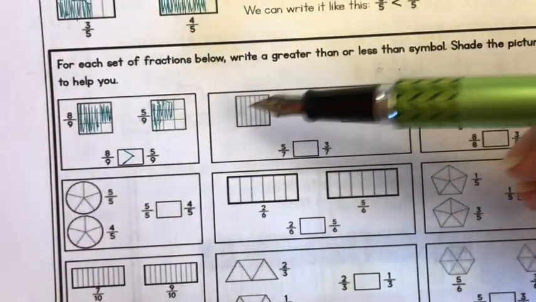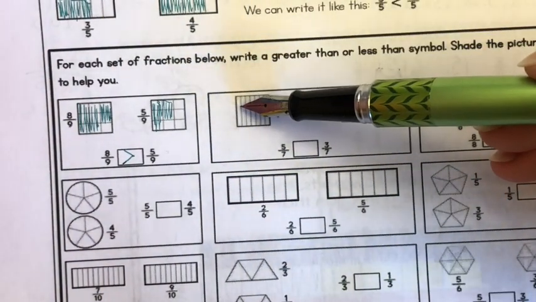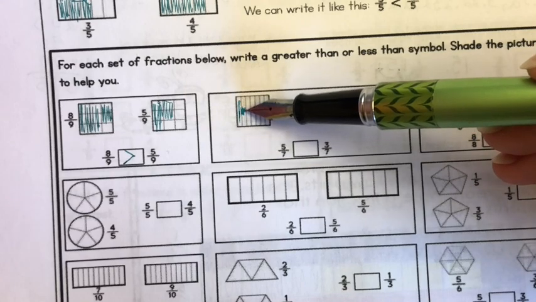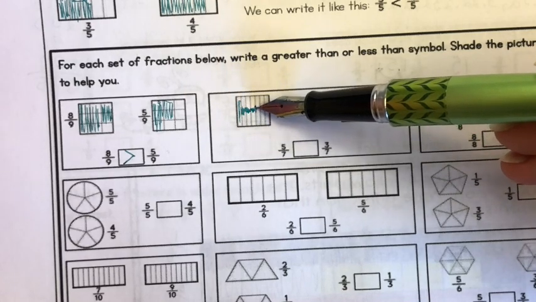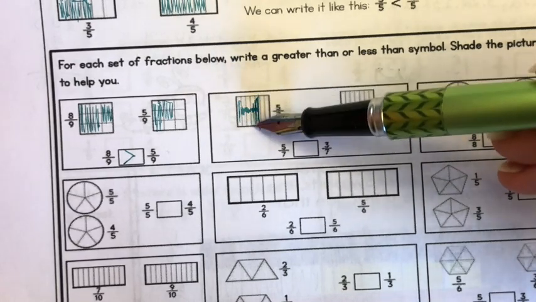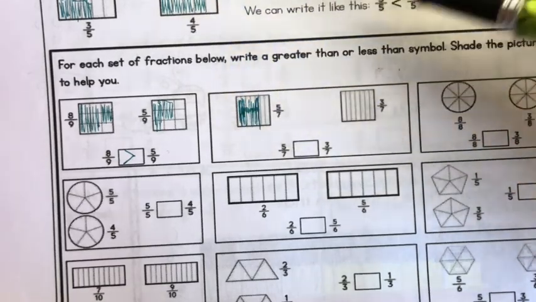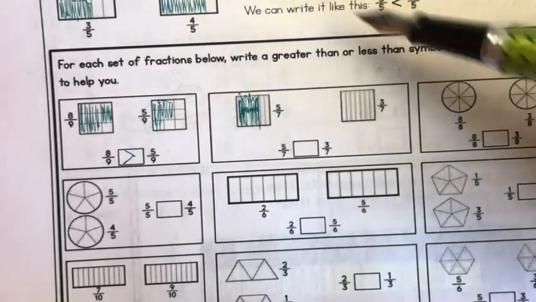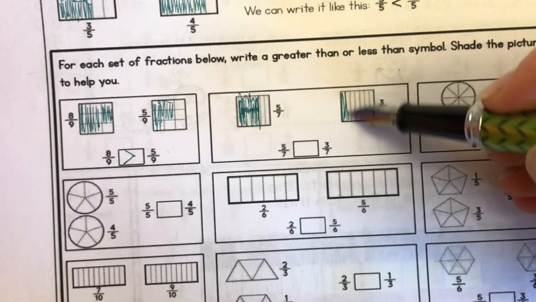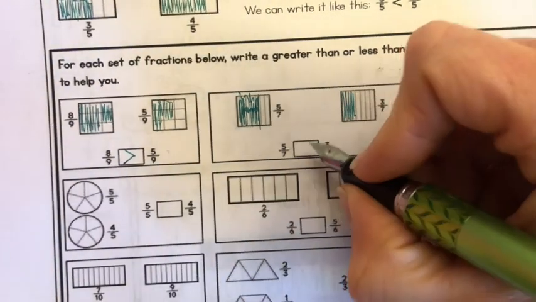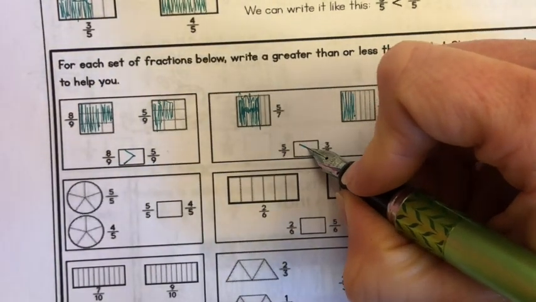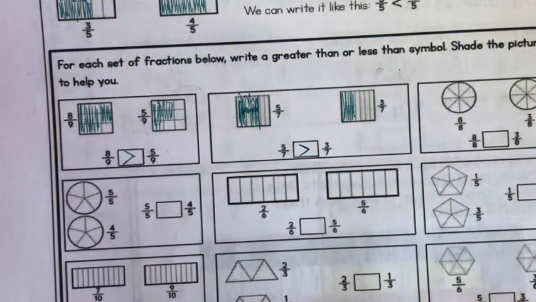This one is 5/7. 1, 2, 3, 4, 5. It's hard to shade with this thing. Sorry. Yours is going to look way better than mine. And 3. 1, 2, 3. So 5/7 is greater than 3/7, or 3/7 is less than 5/7.